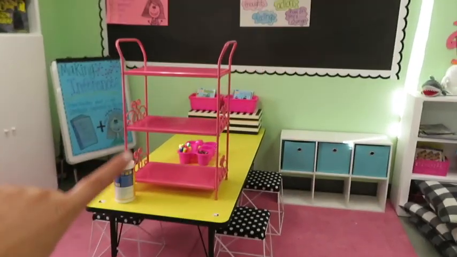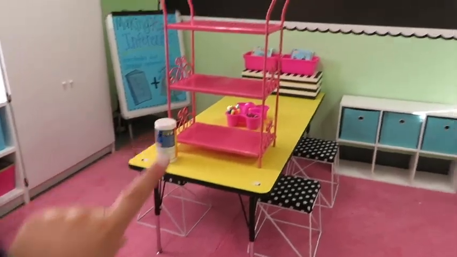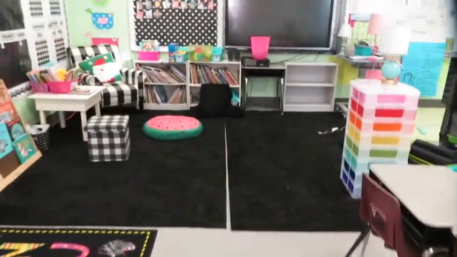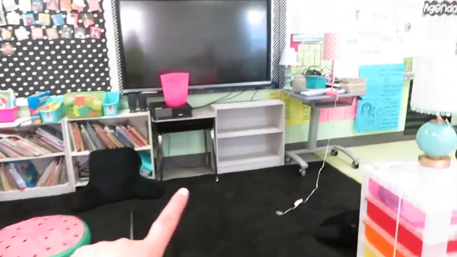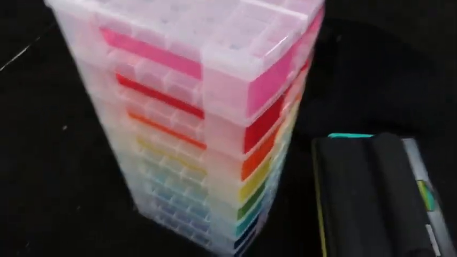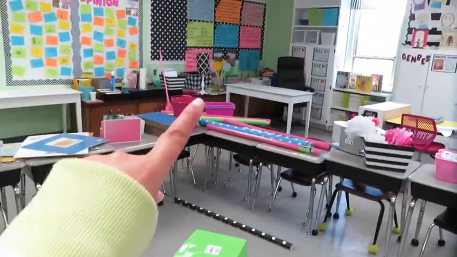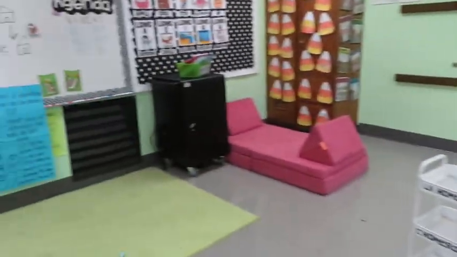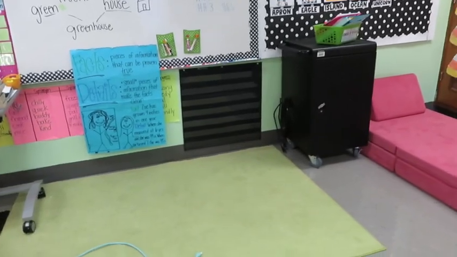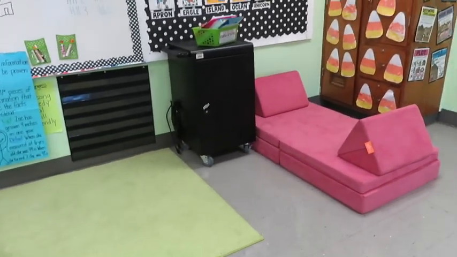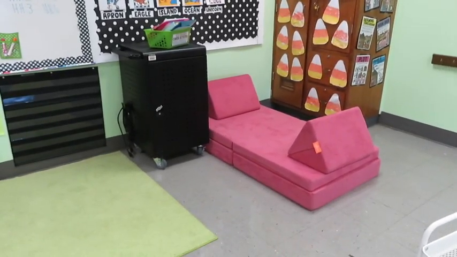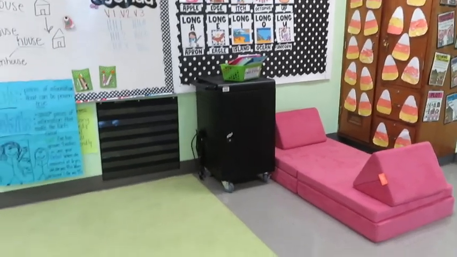This pink shelf is going to go at the end right here, but I was cleaning it, or my mom was anyways. And then this area didn't change any. I'm trying to decide what I want to use for that. This rainbow cart is going to go over there to help me organize my stuff. And then up here is going to be, I think, vocabulary center. I don't love the nugget here, but for right now it's going to stay there. And then the Chromebook cart.